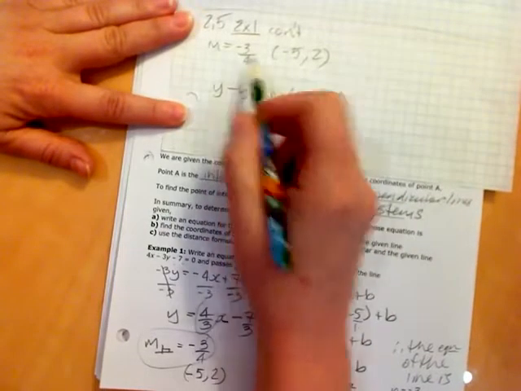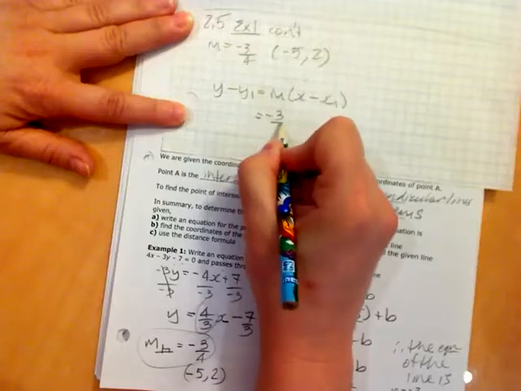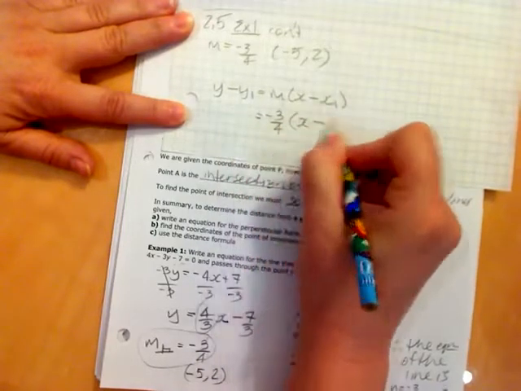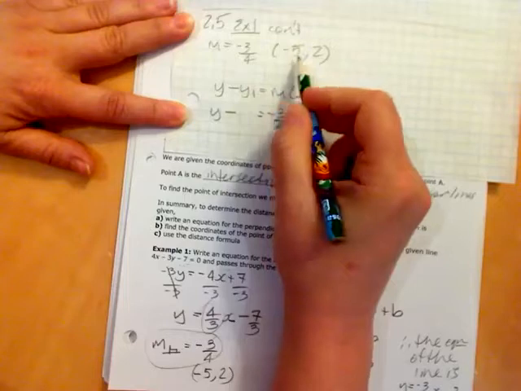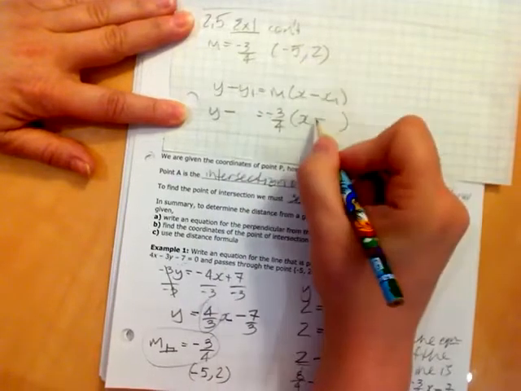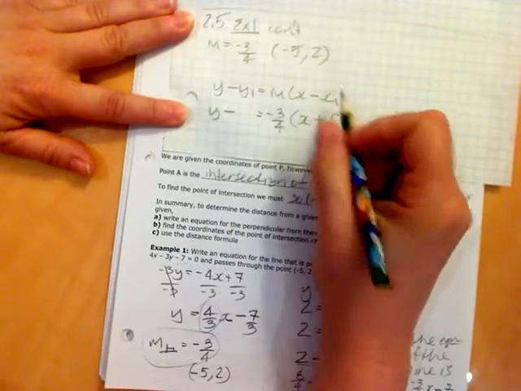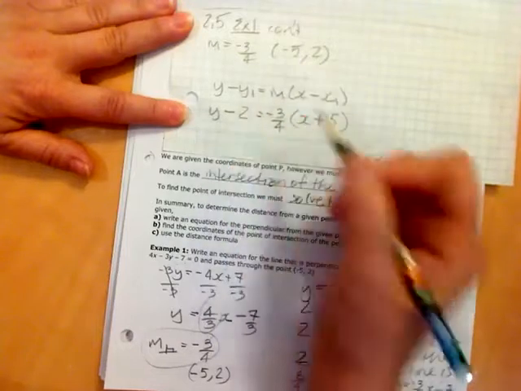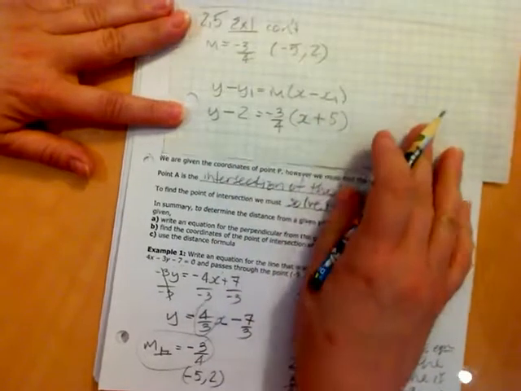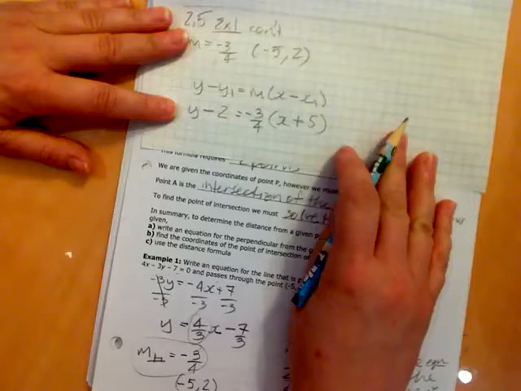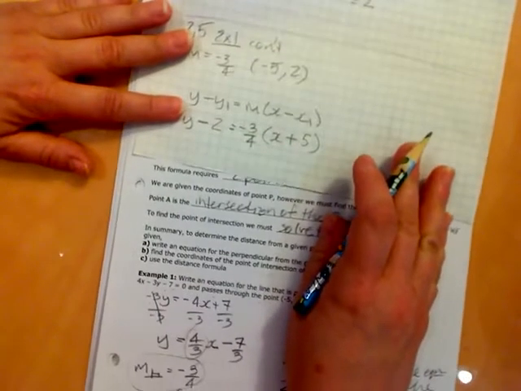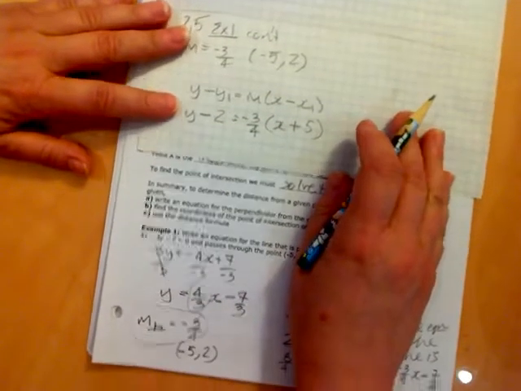You plug in the slope, you plug in the point, so x is negative 5, so minus minus 5, and y is 2. And then you just simplify this. You can put it into y equals mx plus b, or you can put it into standard form.